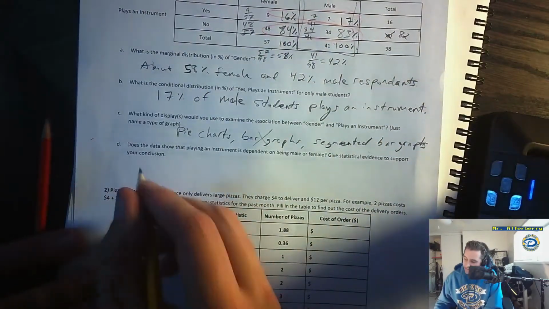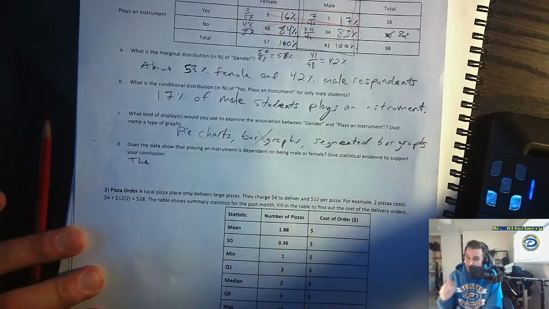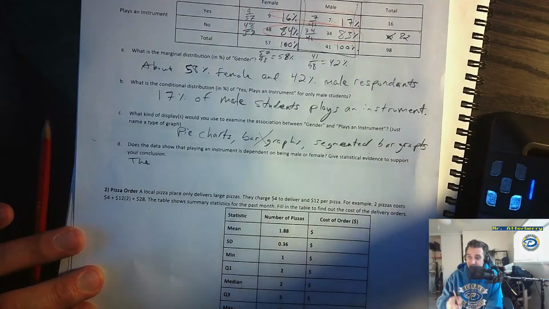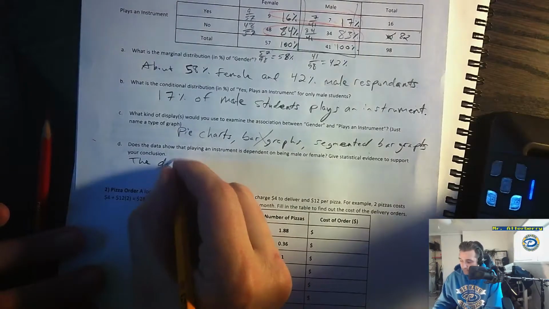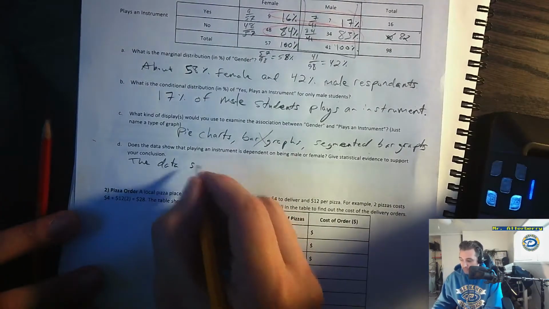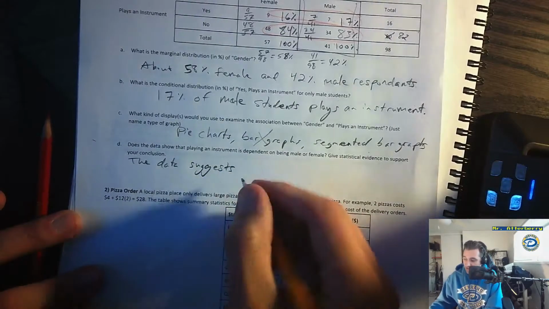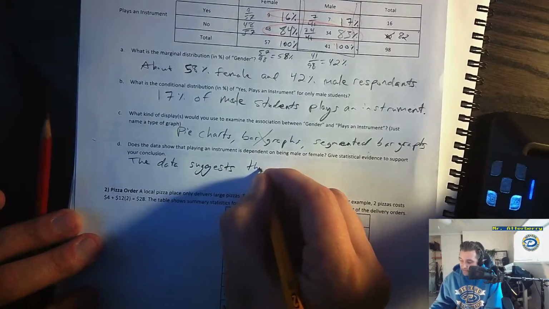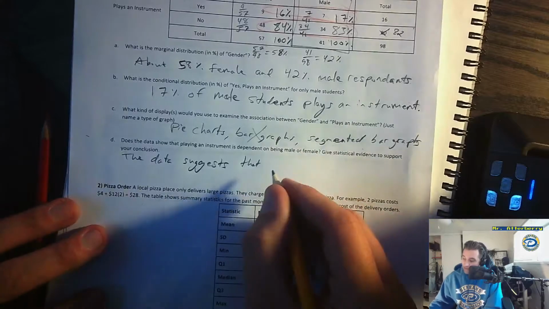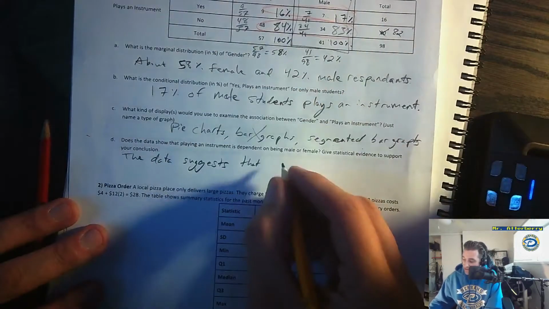So we would say, now we don't know for sure, but the data suggests it. Data suggests males and females, or females and males.